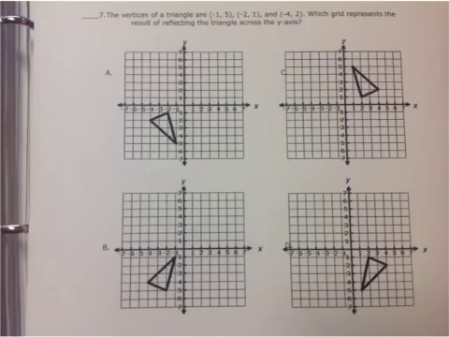On number 7, this was another very commonly missed one. It says the vertices of a triangle are -1, 5, -2, 1, -4, 2. Which grid represents the result of reflecting the triangle across the y-axis? All right, so there's two ways you can approach this. Way number 1, we know that if we're reflecting across the y-axis, our y is staying the same and our x is changing. So we can just go make new points.